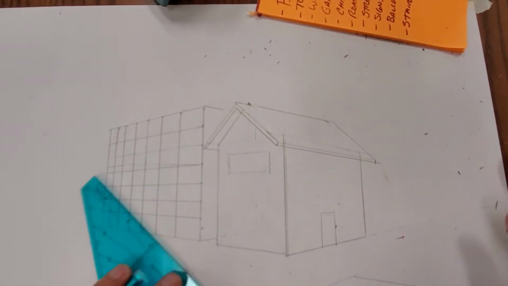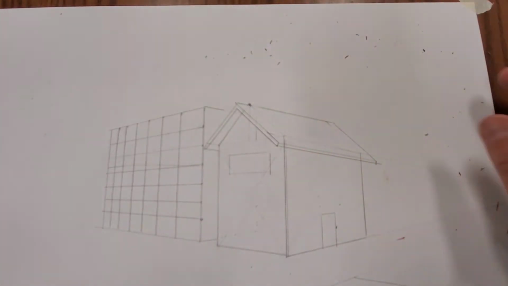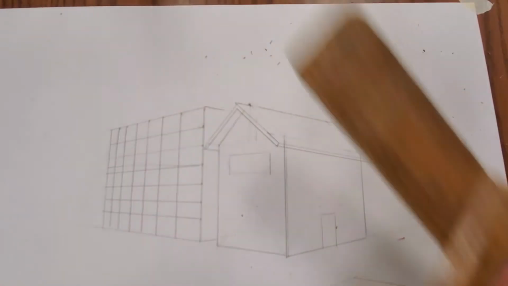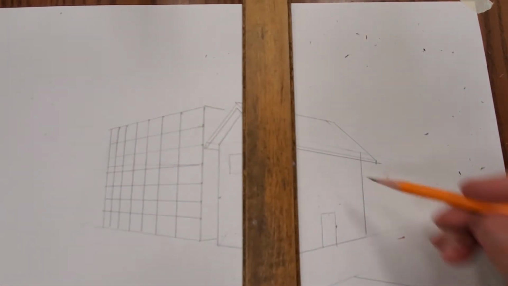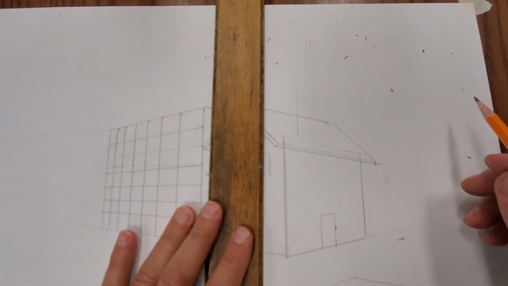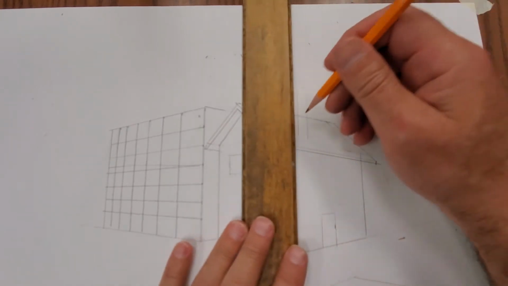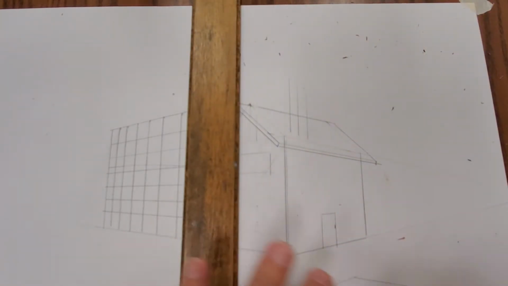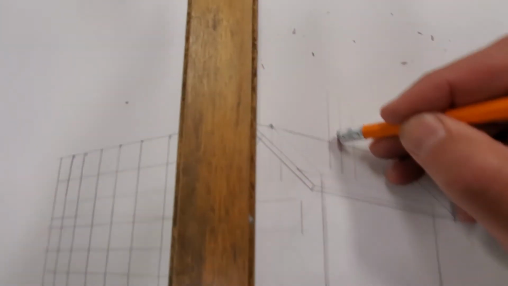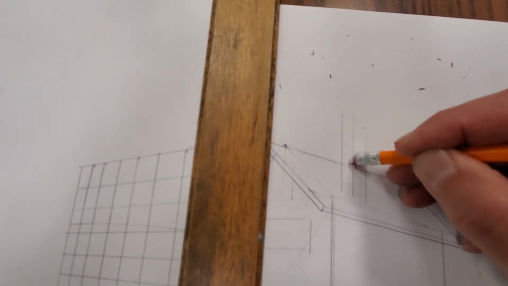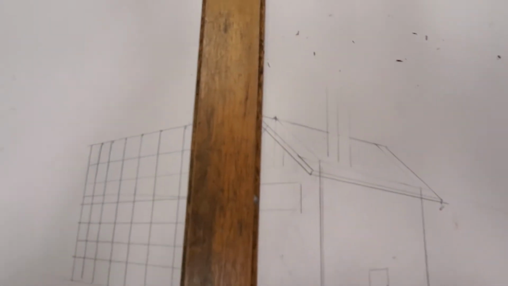Okay, next, chimney. Chimney is just like another building. It's like a small building. So first, I'm going to take my T-square. I'm going to draw the edge of my building going up, okay? Then I'm going to draw the side of, here's the side of my chimney. Here's the other side of my chimney. Now, I don't need this here anymore, so I'm going to erase that part where it's intersecting the roof.